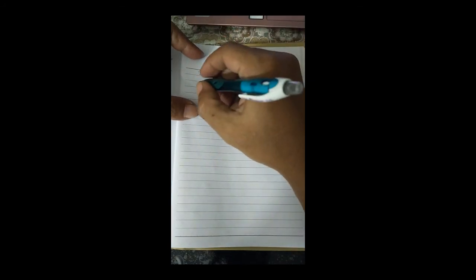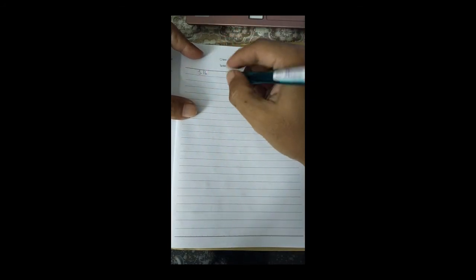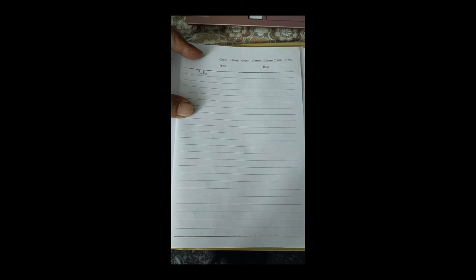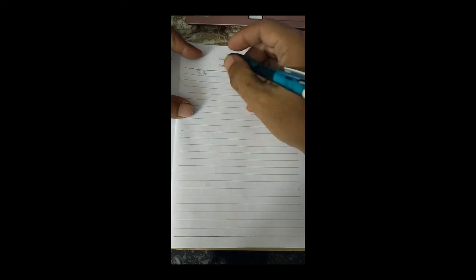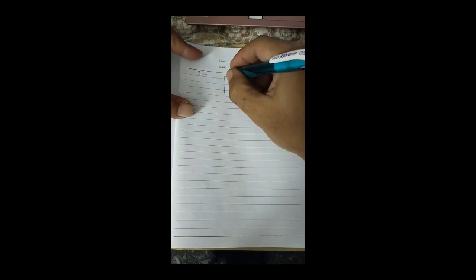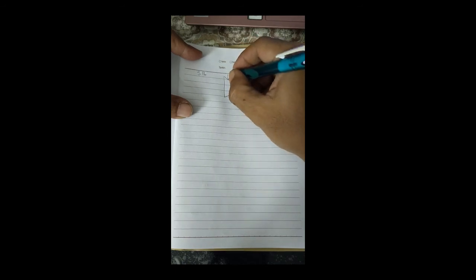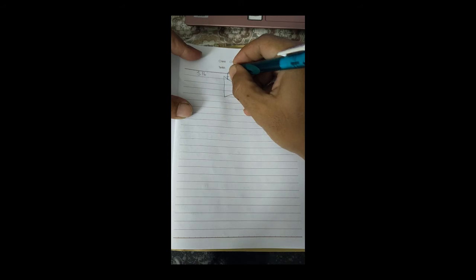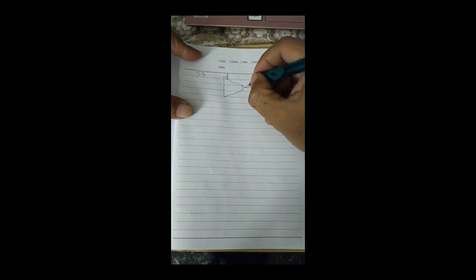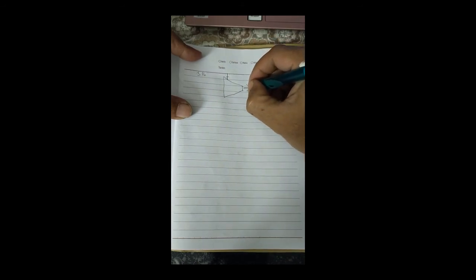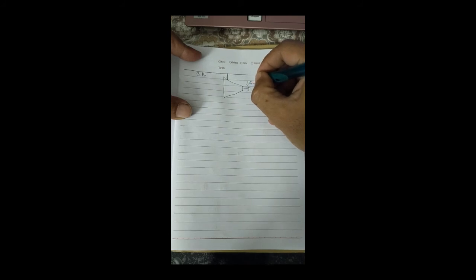So in general, we have a compressor. A compressor is similar to a turbine, but it requires work input, work in.